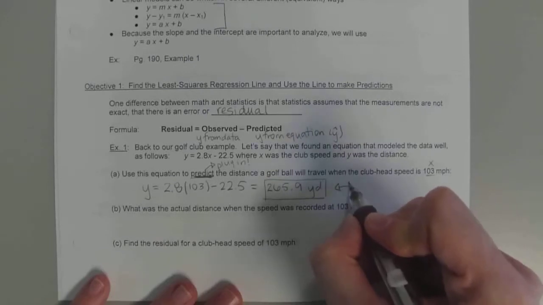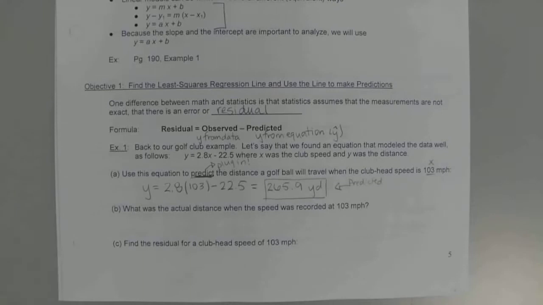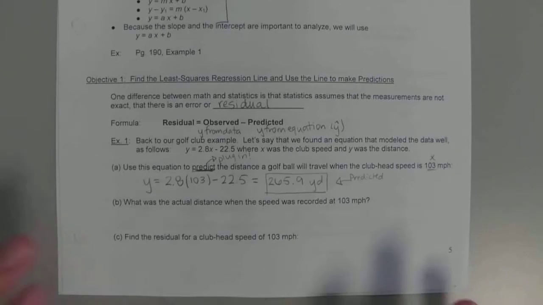This is our predicted value. Meaning, if Mr. Cocky thinks his line's so great, all these predicted values should be pretty darn close to how far the actual ball went. So anytime you see the word predict, it means plug in. Plug something in for your x. In this case, we plugged in our golf club speed.